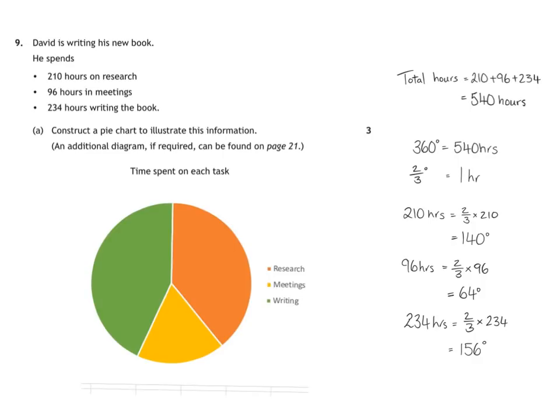When we're doing this, you won't necessarily have colours, so you should write in it research, which I can't spell apparently. So research, which is the orange bit, meetings, which is my yellow one, and writing, which is the green one there. If we double check, our green one's obviously biggest, research is second, and then meetings is my smallest one.